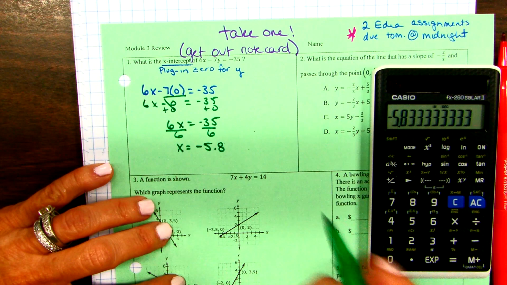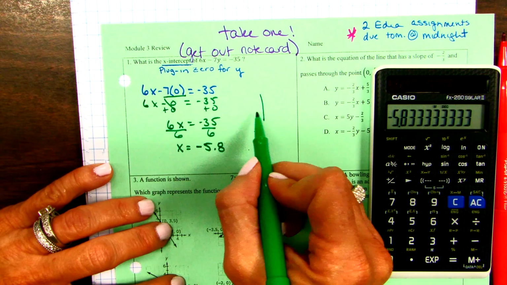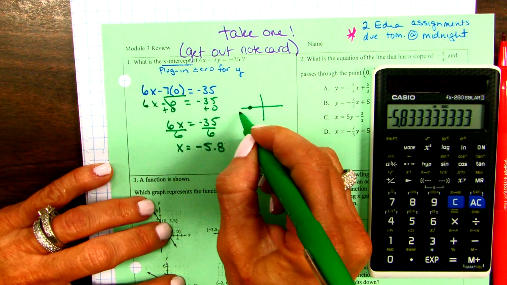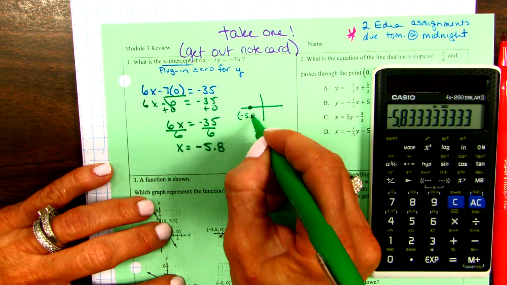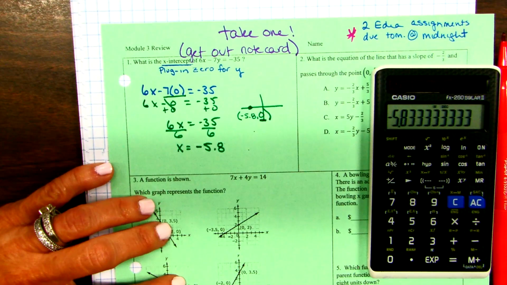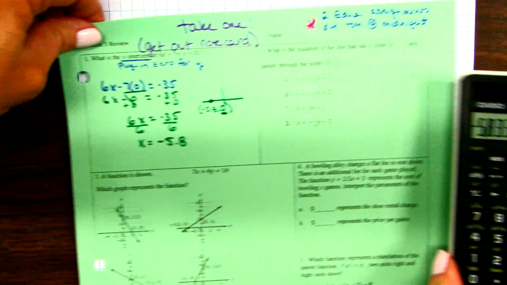Okay? Understand why the y value is 0, because an x-intercept is on the x-axis, like right there, right? What is that point? Negative 5.8 comma 0, right? You don't go up or down. So that's why the y value is 0 on an x-intercept and vice versa on the y-intercept. Okay?